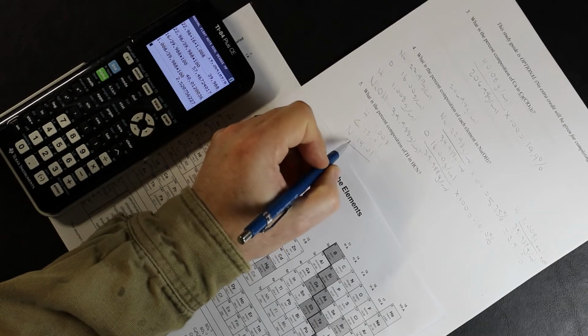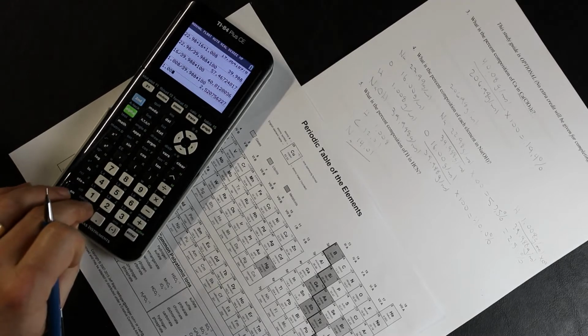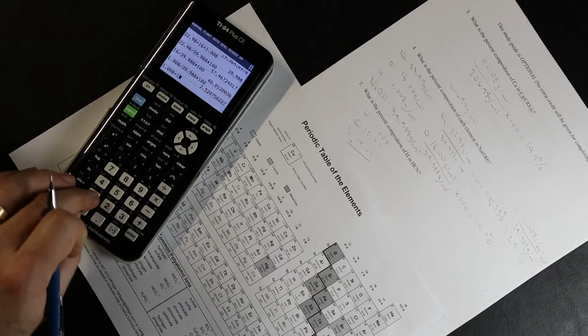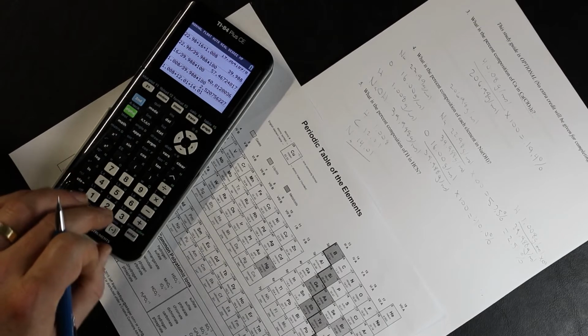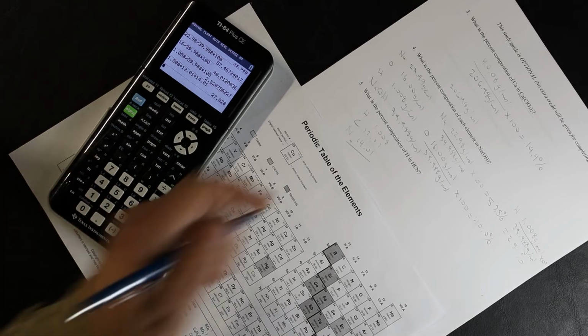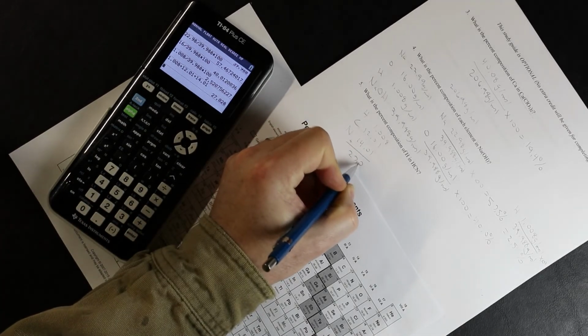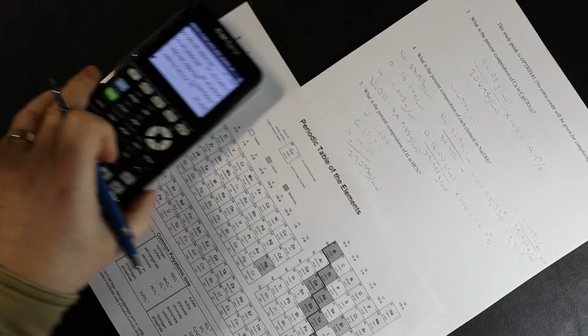The total, if I add those all up, 1.008 plus 12.01 plus 14.01, is 27.028 grams per mole total.